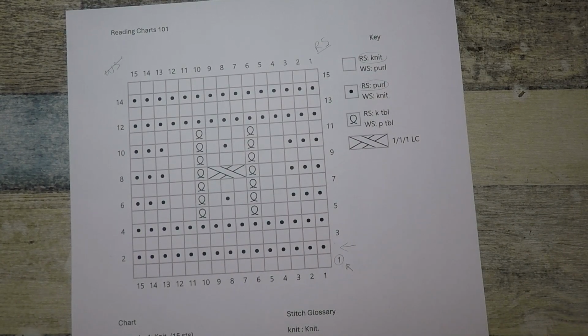Keep in mind, charts can be used for other things besides stitch patterns. Charts are great for color work. You might literally just have a bunch of squares that are different colors, because maybe the entire piece of work is knit in stockinette and they're all knit stitches, and all you're really doing is changing the color. So you might see color work charts.